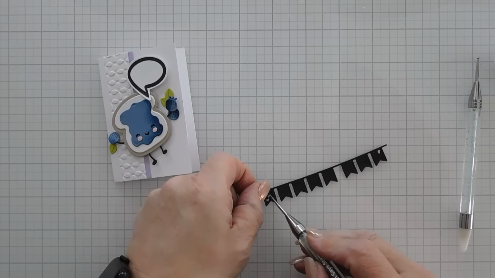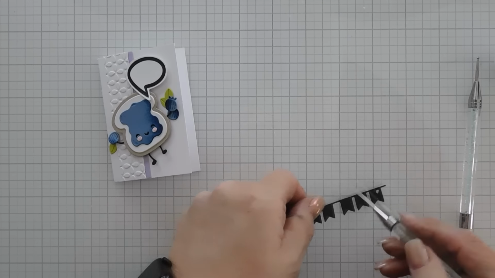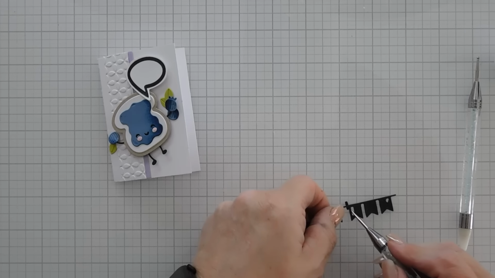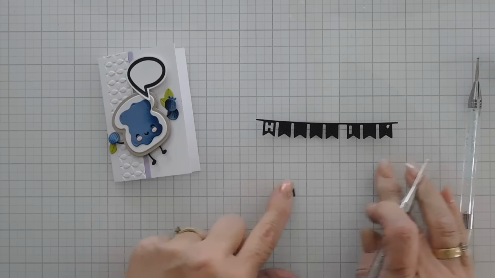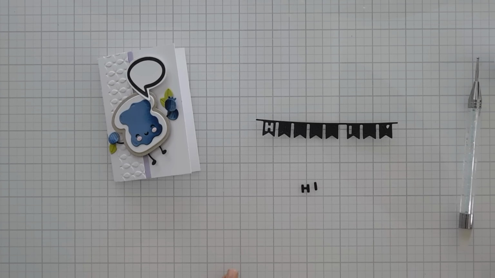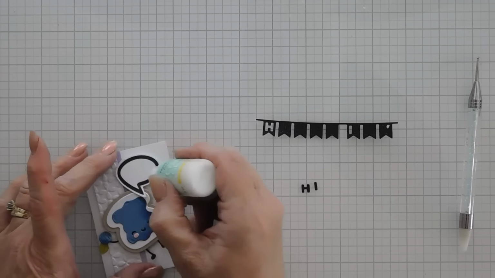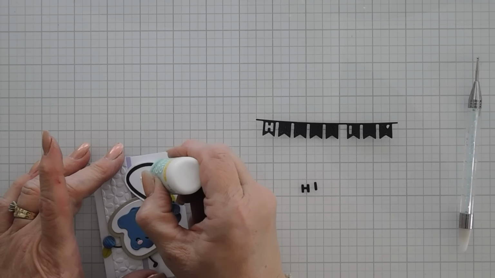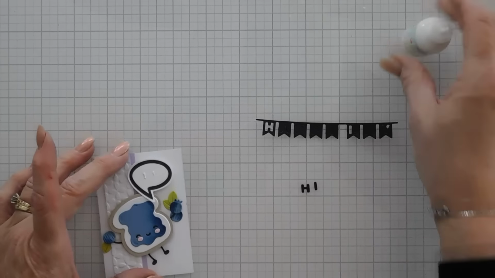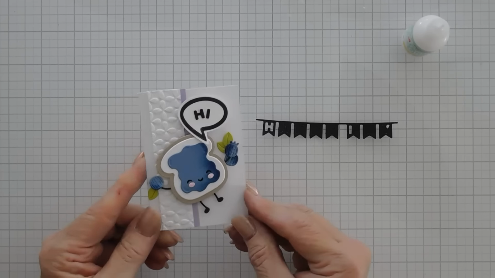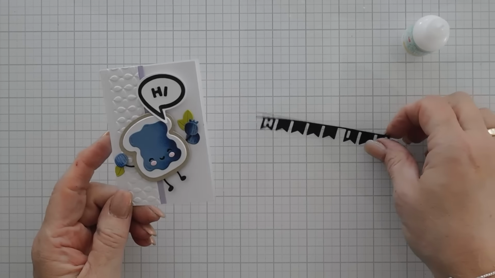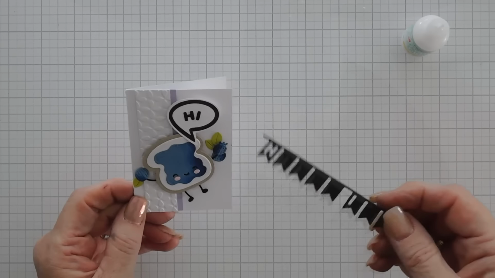Now I'm going to punch out the H, and I'm also going to punch out the first part of the D, which is for the day. Okay, and then this is going to create a little word "hi." Then I'm going to add a couple dots of glue here, and we're going to add "hi" to our thought bubble. That worked out great. You could spell out "hi" from your bunting or your banner.